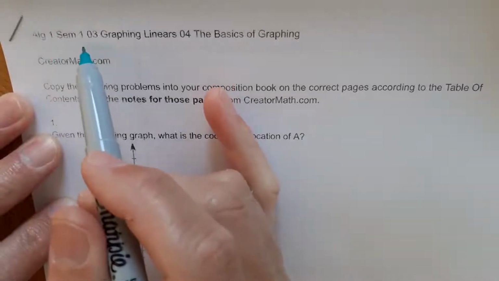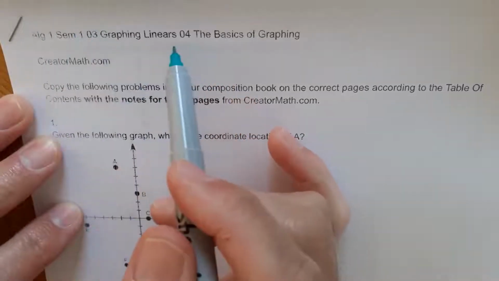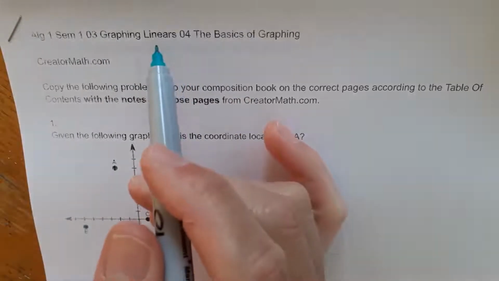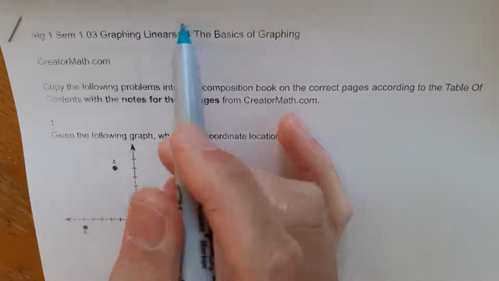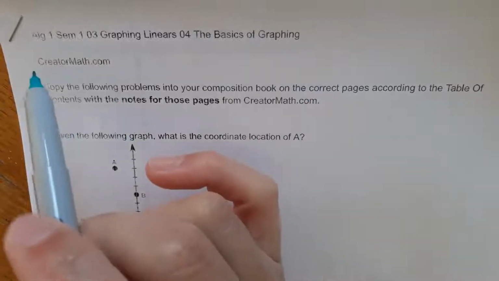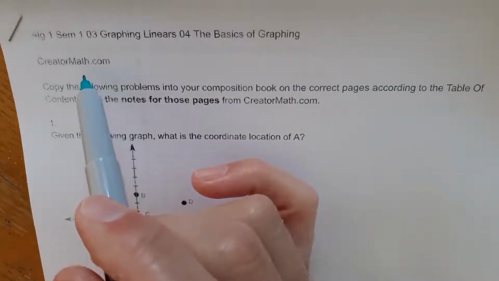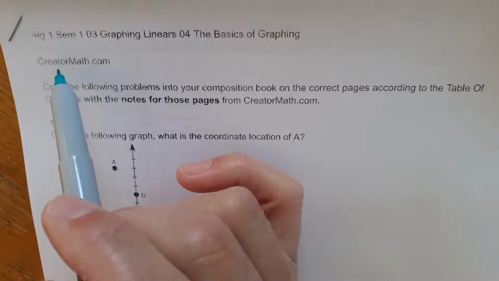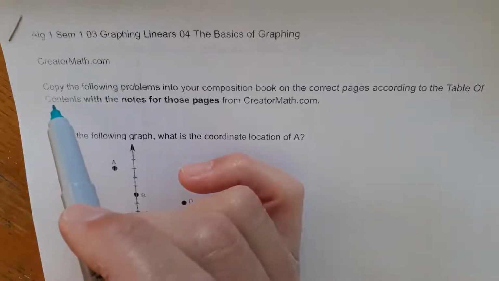This is Algebra 1, Semester 1, and this is the third unit called Graphing Linears. Linears is just another word for lines. It's the fourth lesson, called The Basics of Graphing. This is from CreatorMath.com under the Algebra 1 tab. You might have to Google creatormath.weebly.com to find it.